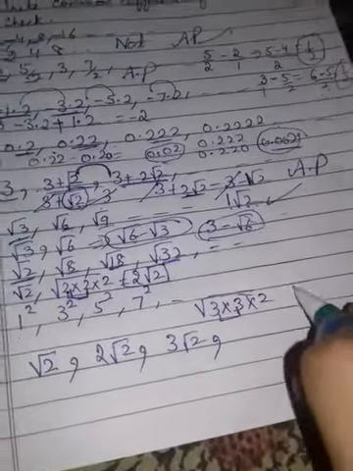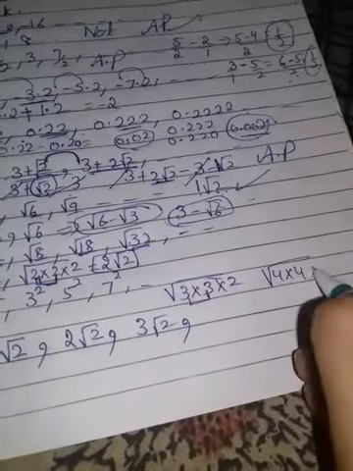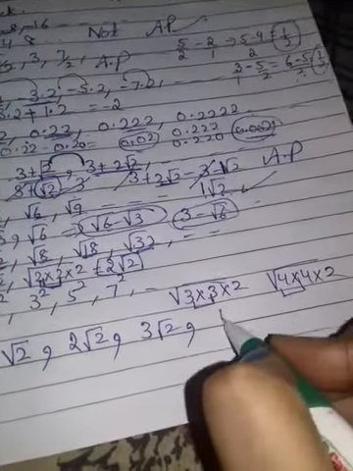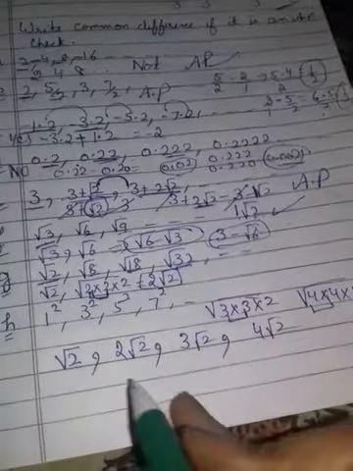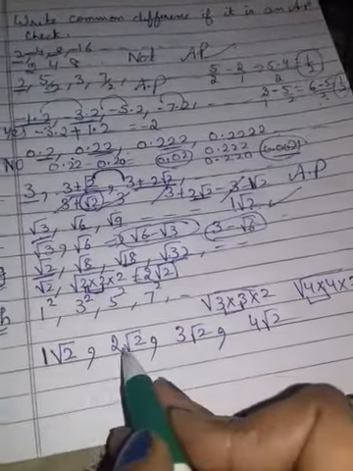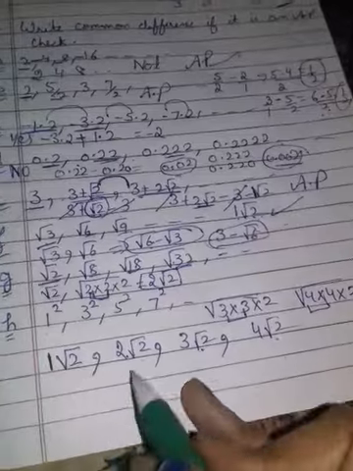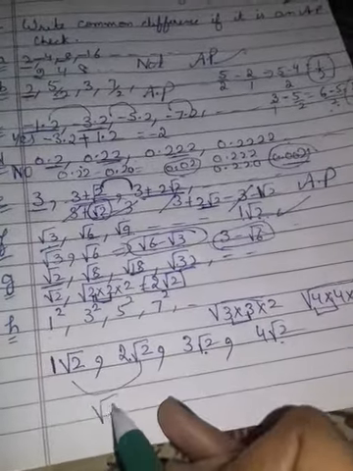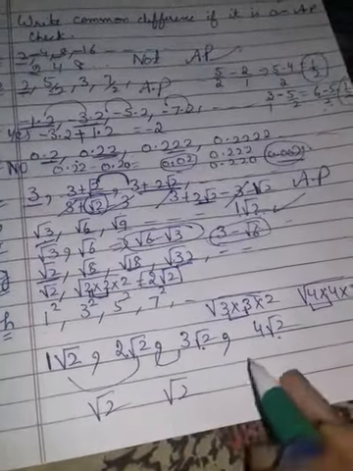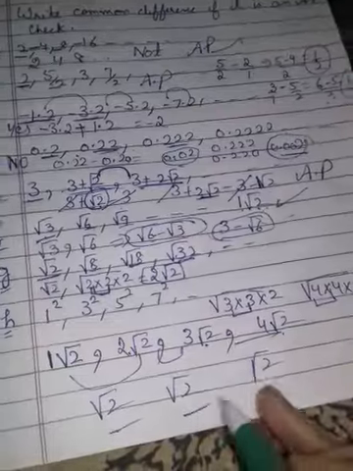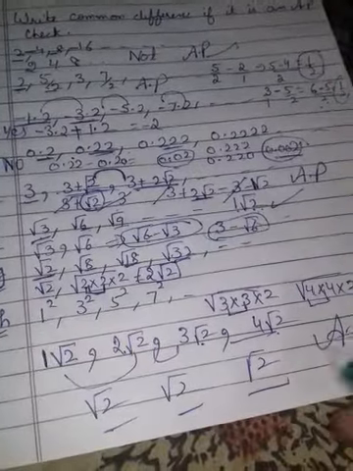For this one, 4 into 4 into 2, 4 root 2. Now see the gap. This is 1 root 2, 2 root 2, 3 root 2, 4 root 2. What is the gap? Root 2. And here also root 2, root 2. So the difference is the same, so it is an AP.